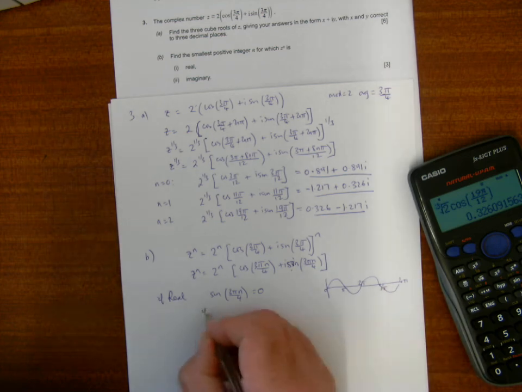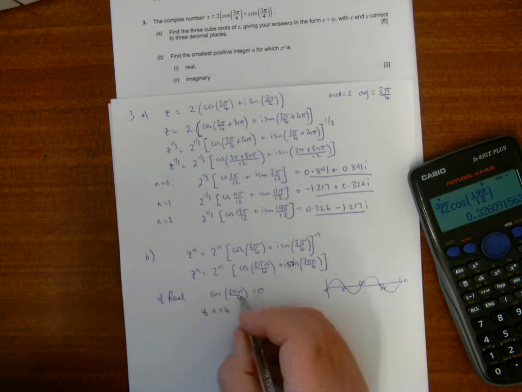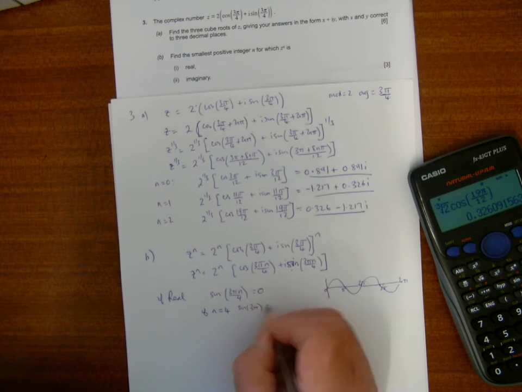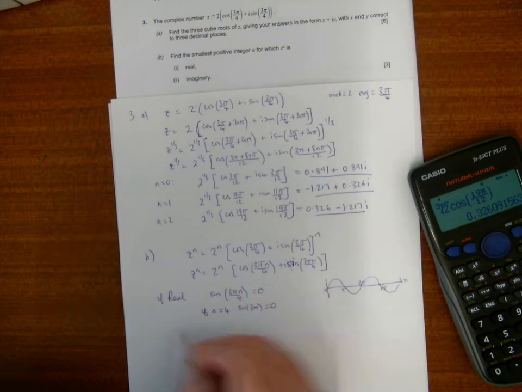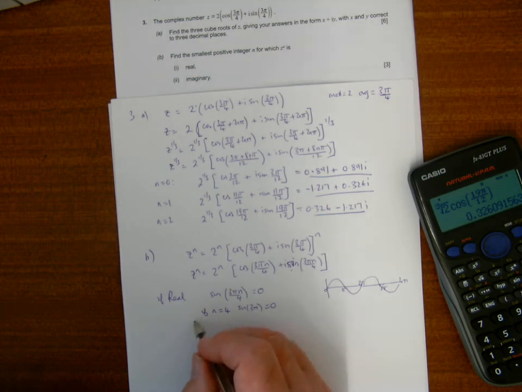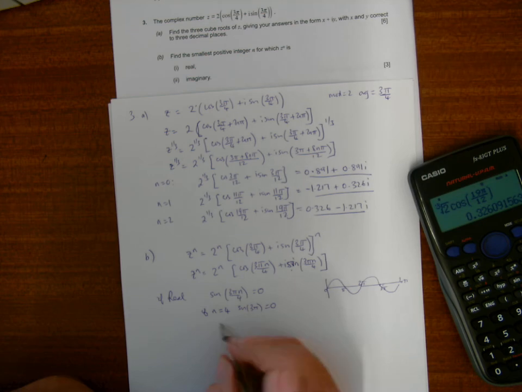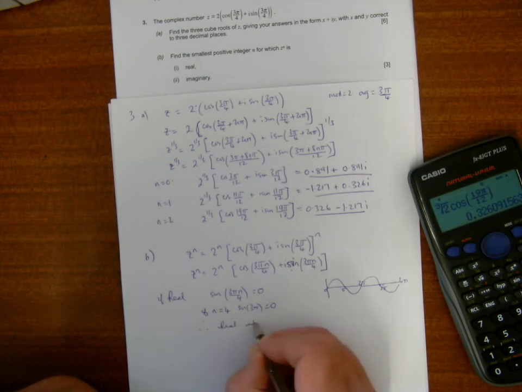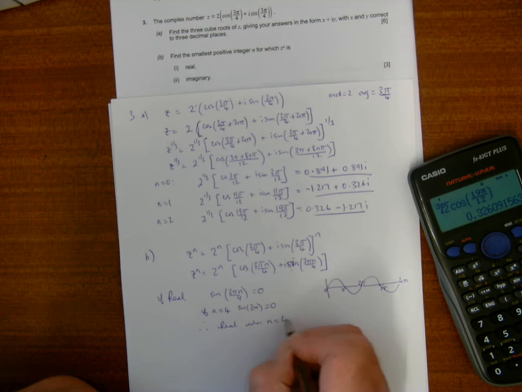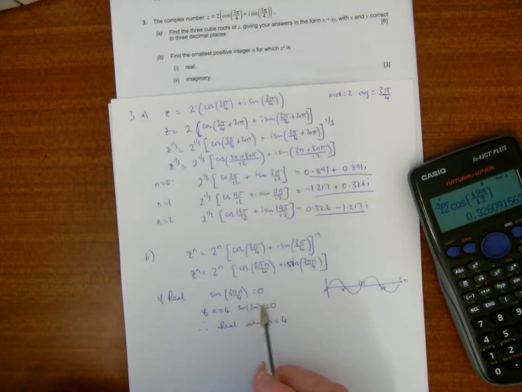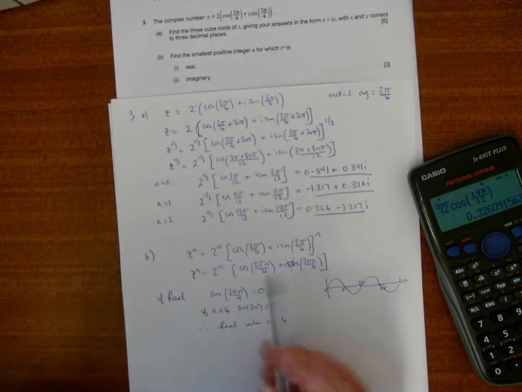So if n equals 4, then I've got the sine of 3 pi, which is 0, and then I get the real term when n is 4. I don't need to know what the term is; I'd be putting 4 in here, and 2 to the 4 times that.